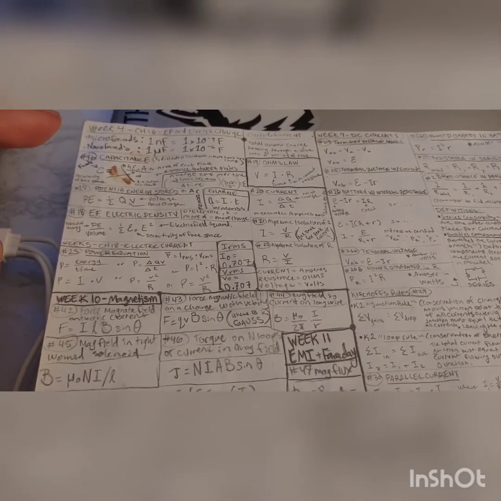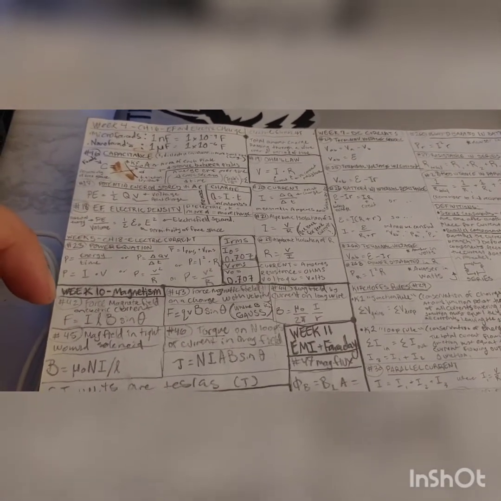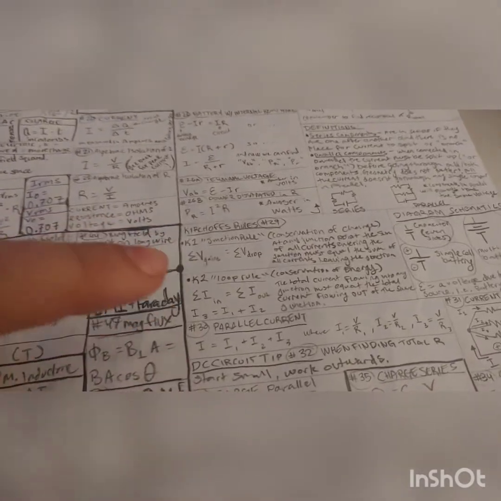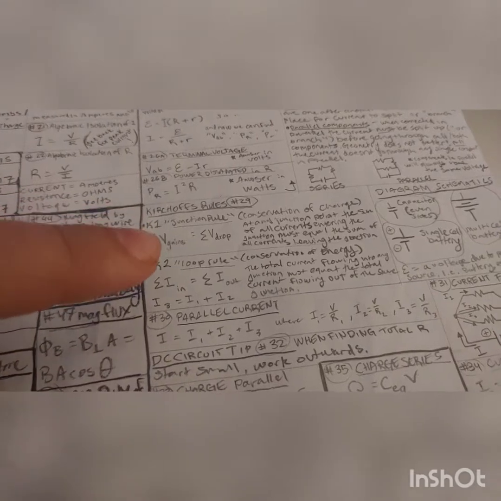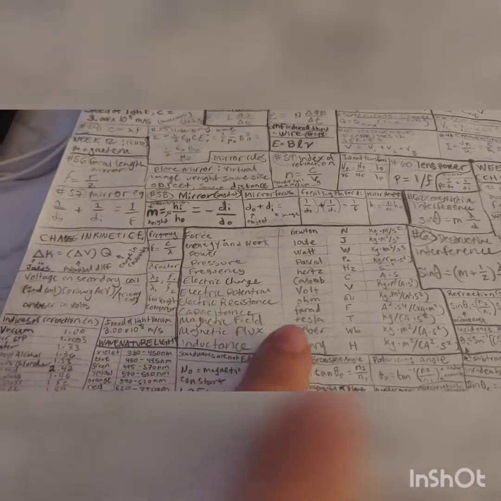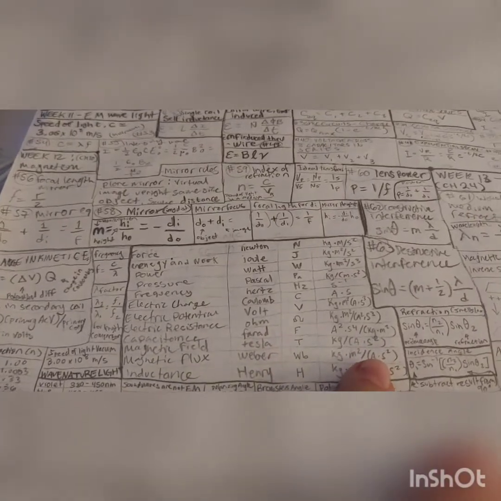And let's see, yeah, so we have magnetism and Kirchhoff's rules. And electromagnetic wavelight. And this is the wonderful table that includes different things.